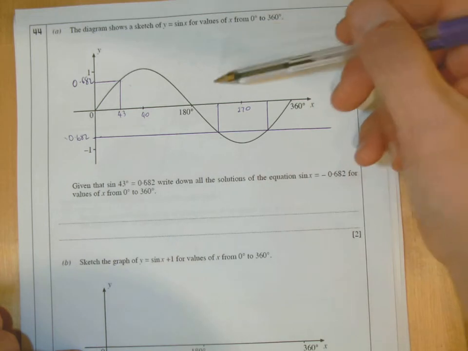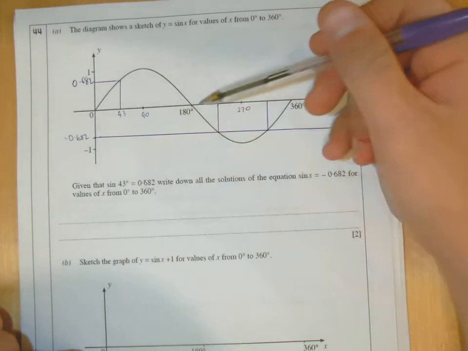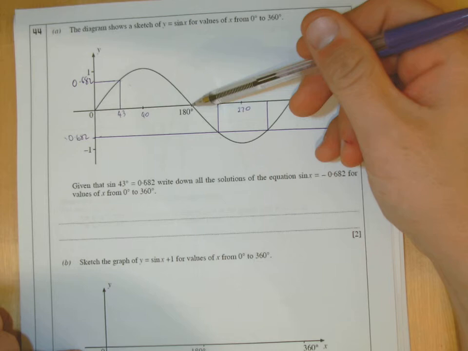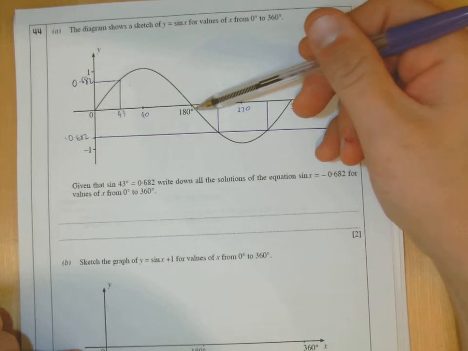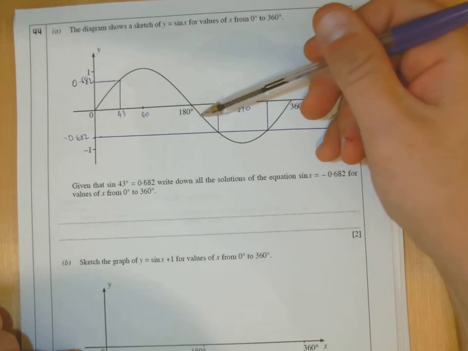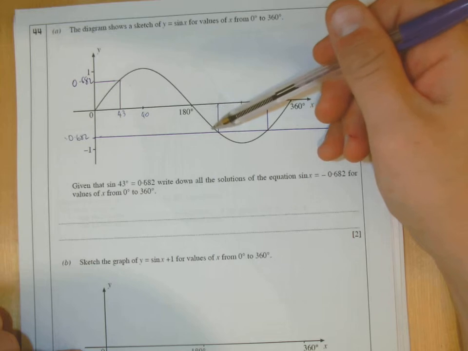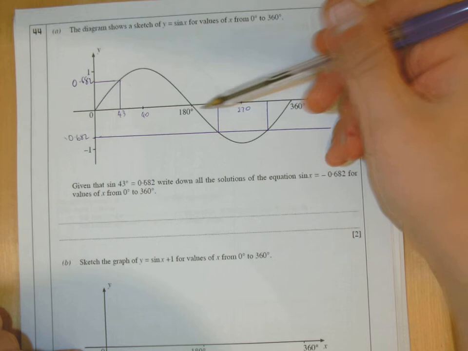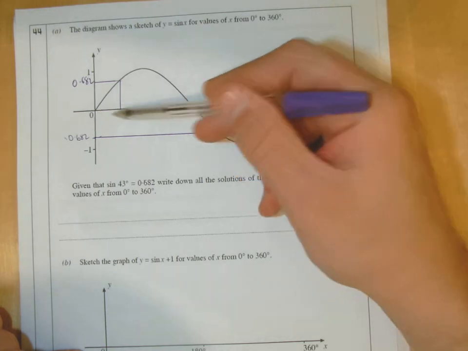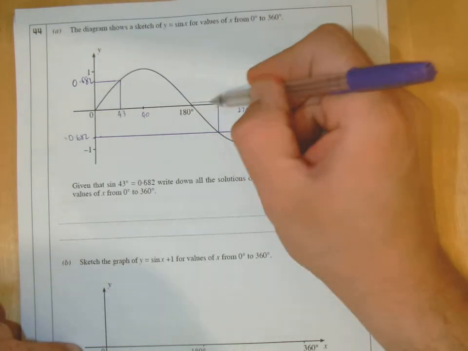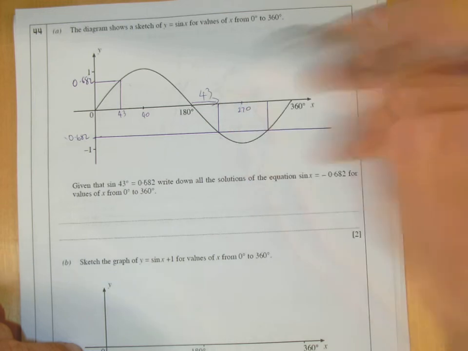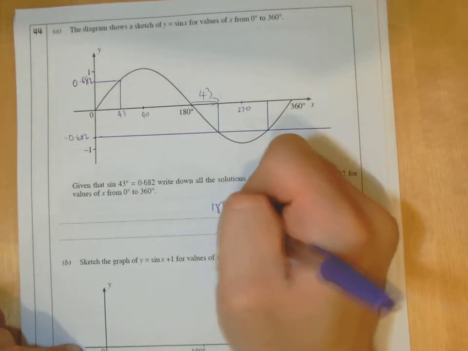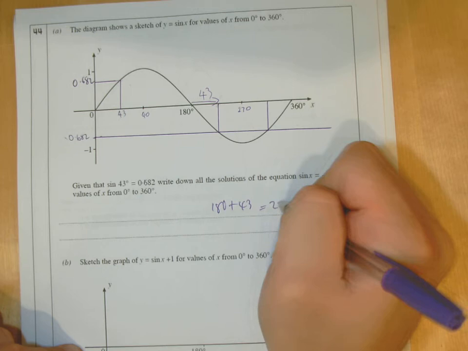And the same sort of thing happens because of symmetry with a minus. Because you start here at 0, but this time you go down, right? So instead of climbing, you go down. So you're going to go across until you go down to the depth of minus 0.682, okay? You're actually going across the same distance, aren't you? It's the same horizontal distance as you went across there because it's symmetrical. So you're going across 43 here. So all we've got to do is say 180 plus 43 and you get your answer, 223.